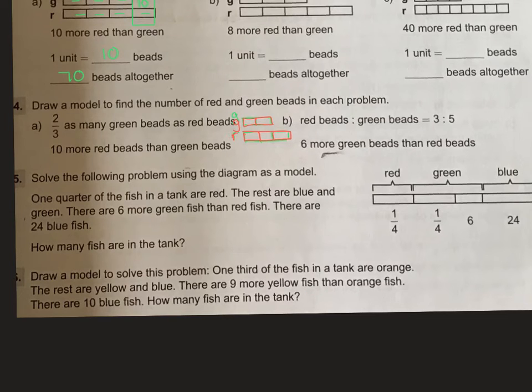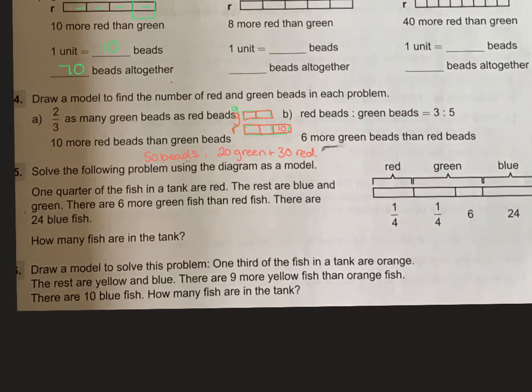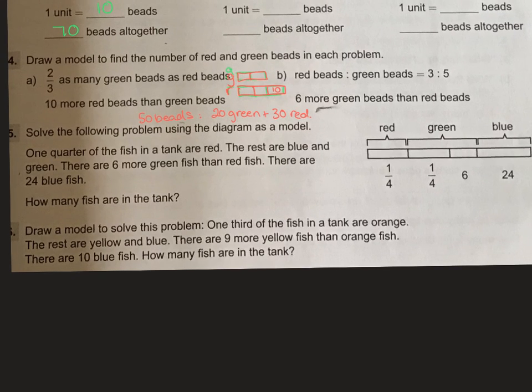So we've got 2 green and 3 red, and they want us to find the number of red and green beads in each problem. It says there's 10 more red beads than green beads. So how many beads are in each unit? There are 10. So that means altogether there are 50 beads, which means there are 20 green and 30 red. I will go through number 5 with you because it's a little bit tricky, but I'll leave you to do number 6 on your own.